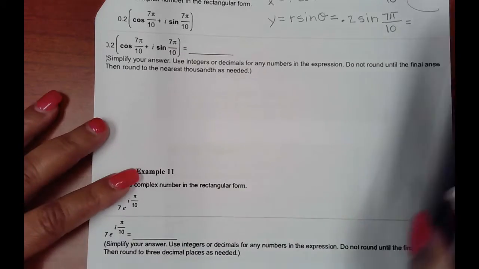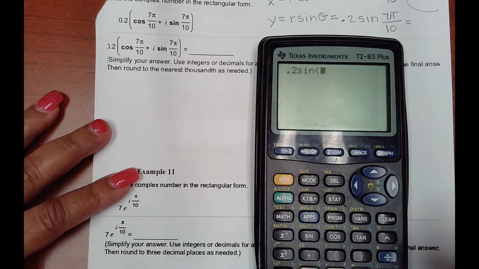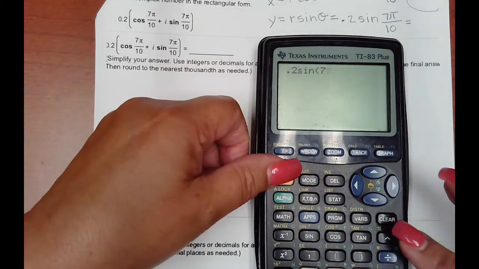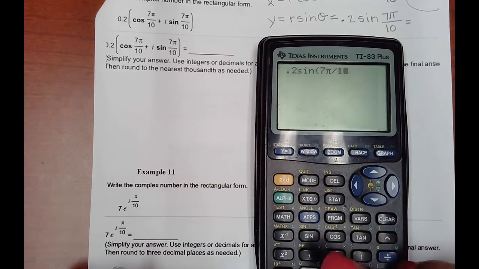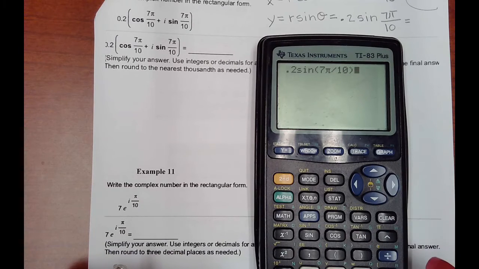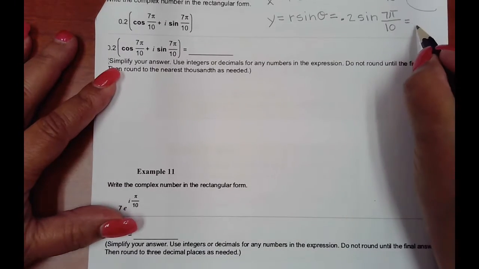Putting that into the calculator, this would be 0.2 times sine of 7 pi divided by 10. To the thousandths place, that's 0.162.